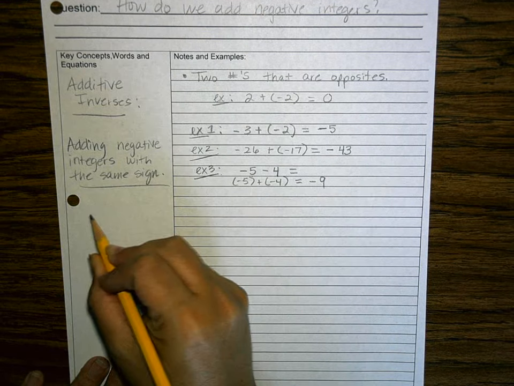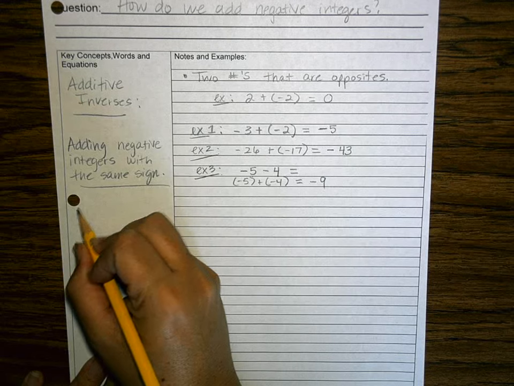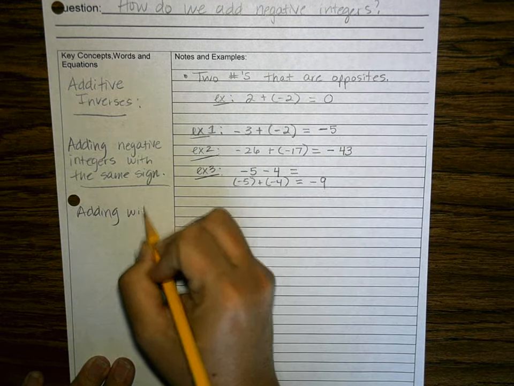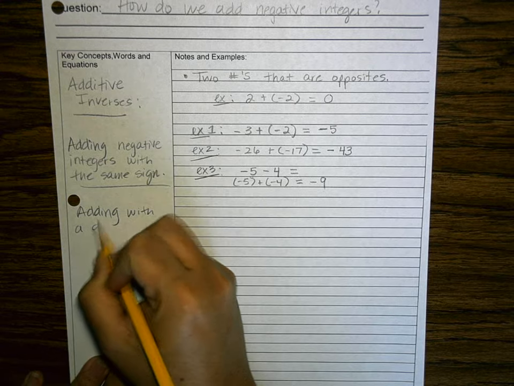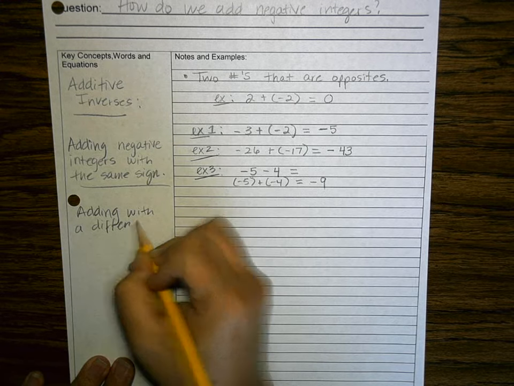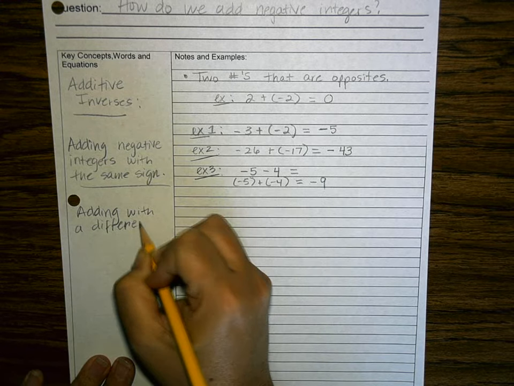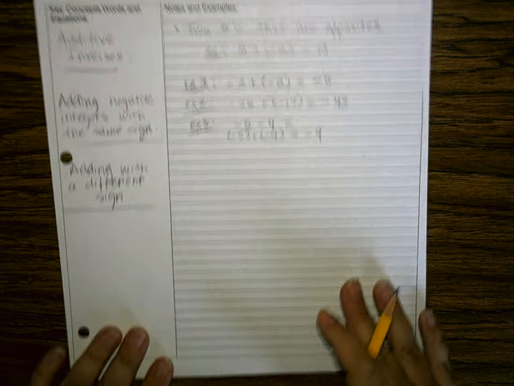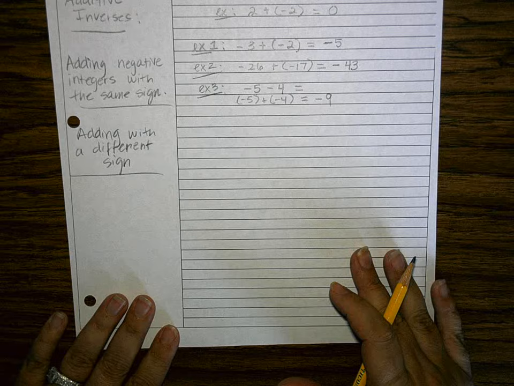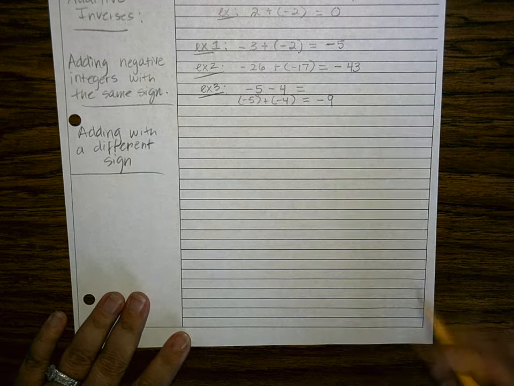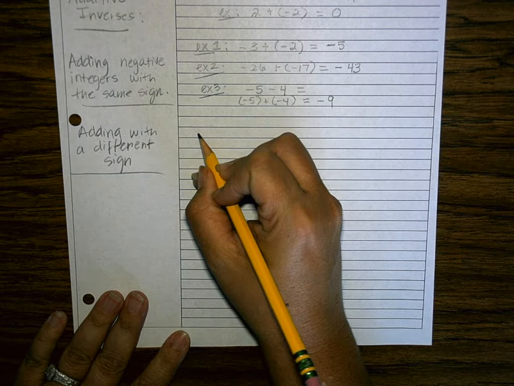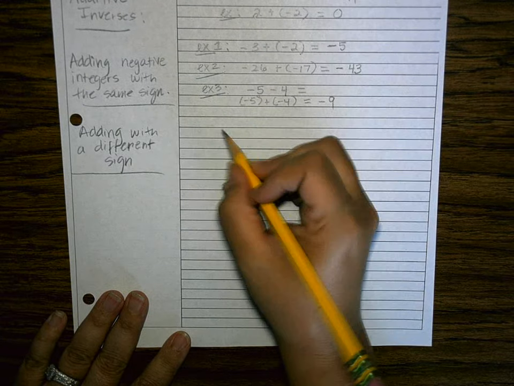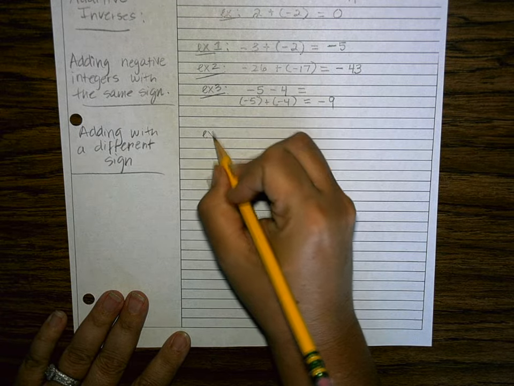Let's go on to adding negative integers with different signs now, but we don't need to rewrite all of that. Just write adding with a different sign. And we'll do some examples here. So adding with a different sign. So these were both negative. Now we need a positive and a negative. That would be different. So we have example 1.